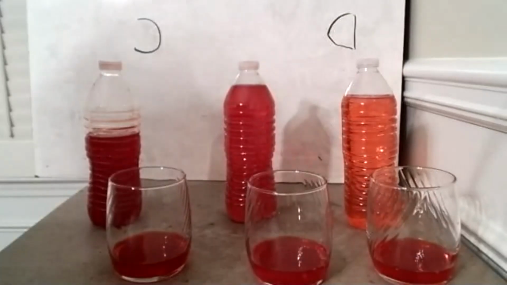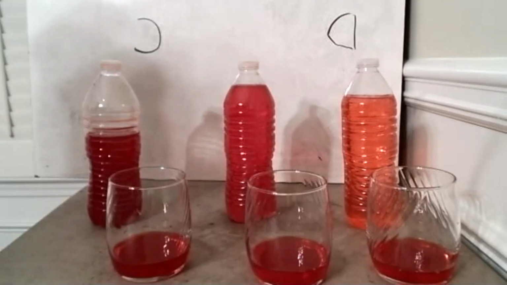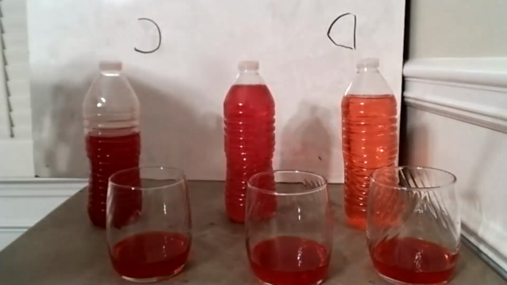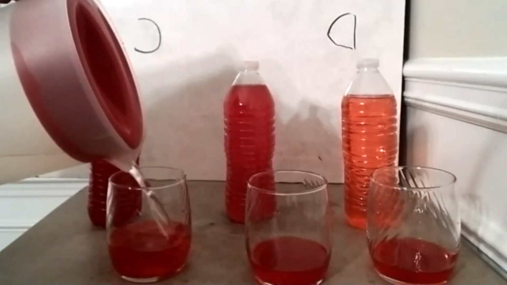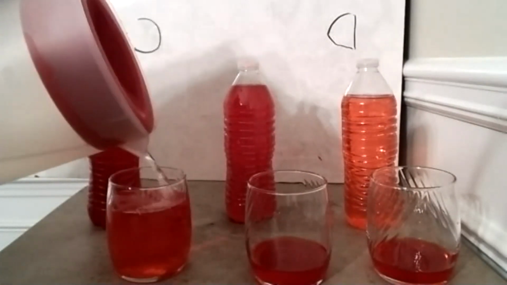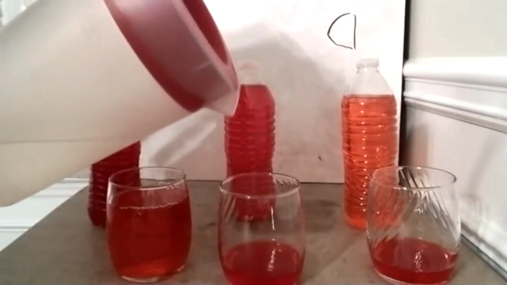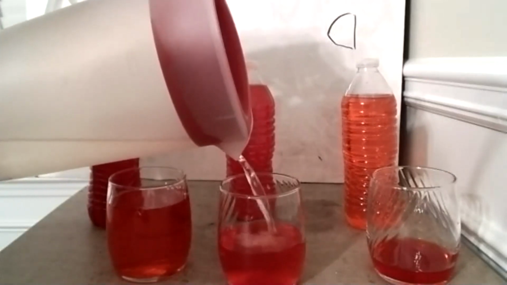You cannot drink this as it is. We already said that it was too concentrated. So in order for it to get to a point where we can drink it, we have to add more solvent. In this case, the solvent is water. So what you'll do is you'll just top it off with water.